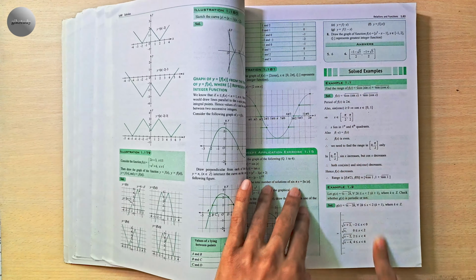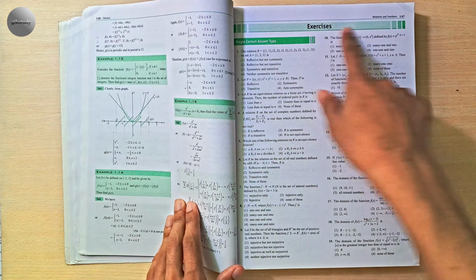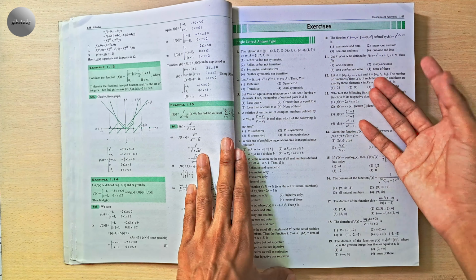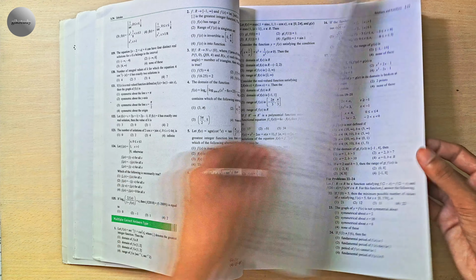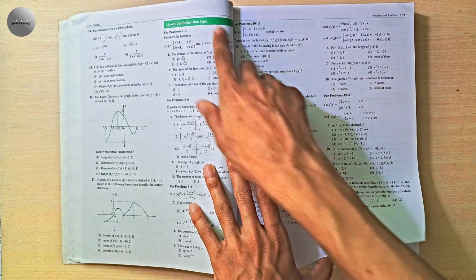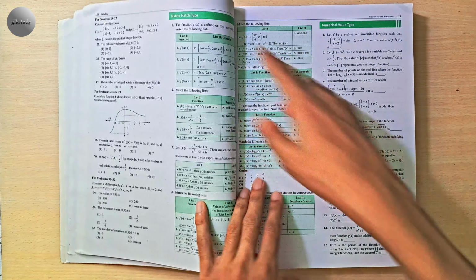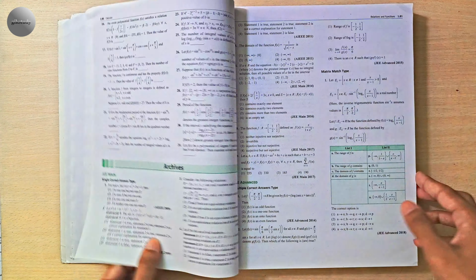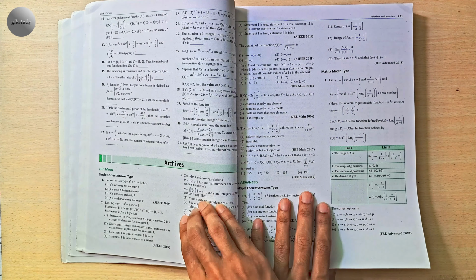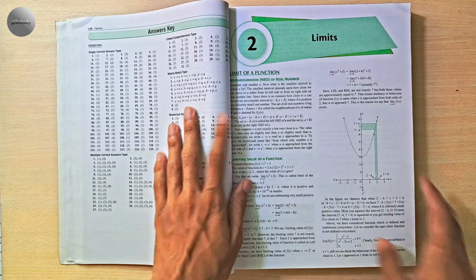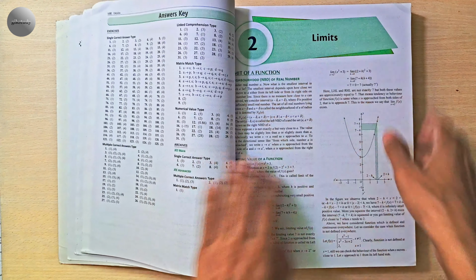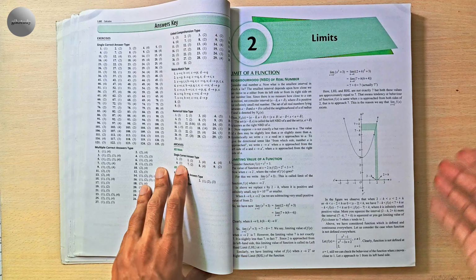Like here you get some solved examples, and after that here you get exercises. There are different types of questions here, single correct answer type questions. Here you can see multiple correct answer type questions. Then sometimes you get linked comprehension type questions like here, and after that here you get matrix match type questions, then numerical value type questions. Then you get JEE Mains and Advanced questions in the archive section. After that you get the answer key. Now the solutions of all these questions you get at the end of the book. Okay, we'll see that later in this video.